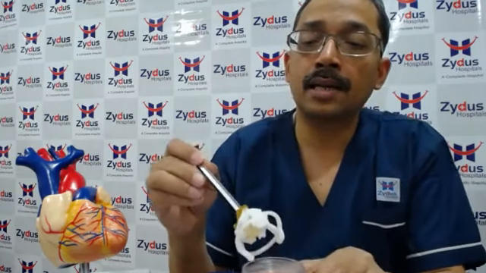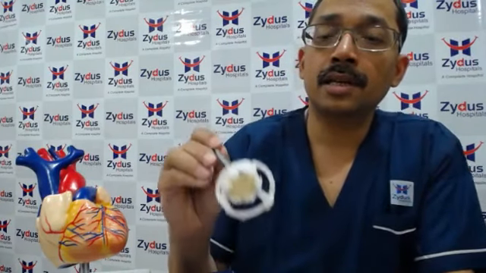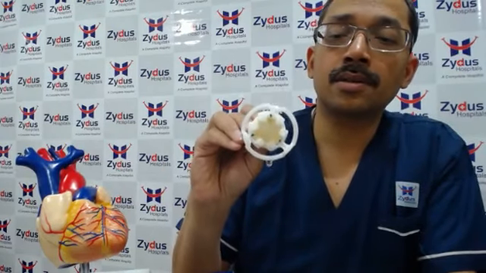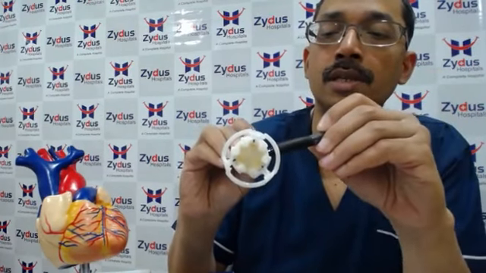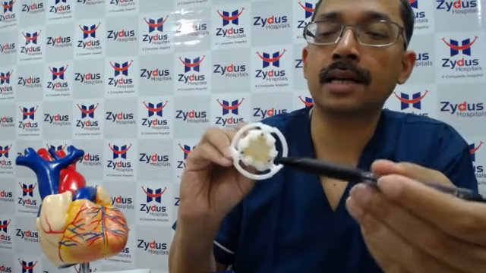If you carefully look, instead of having metallic leaflets in here, it has tissues resembling normal leaflets. So if you see, these are the normal leaflets which are there inside. And with this kind of valve, you do not need to take blood thinning medications which require monitoring for life. Although there is a disadvantage associated with tissue valves, they tend to last only for 10 to 15 years. So that is the reason why we would not like to advise inserting a tissue valve in a younger patient who is less than 65 years of age.